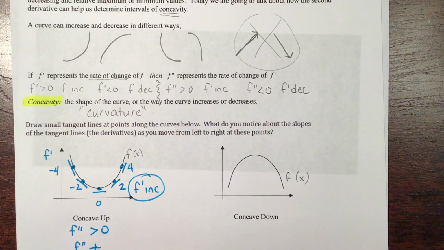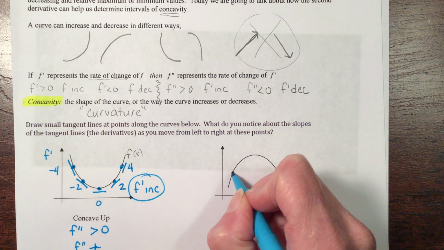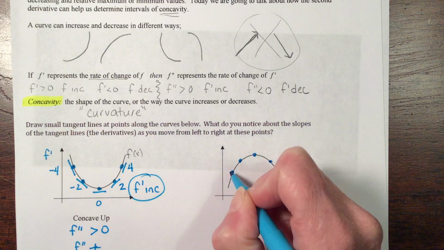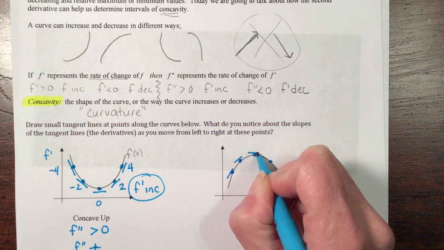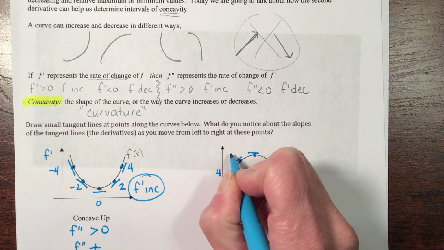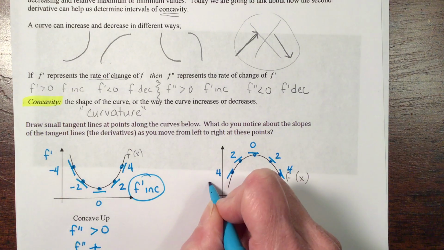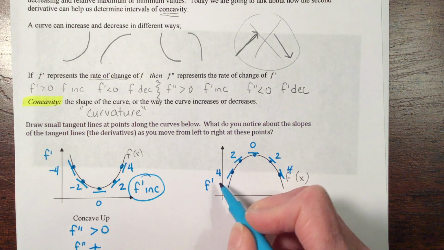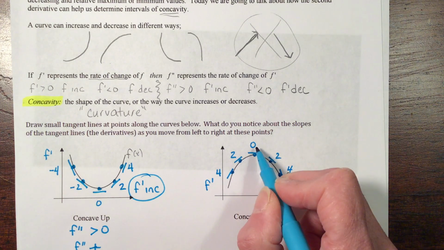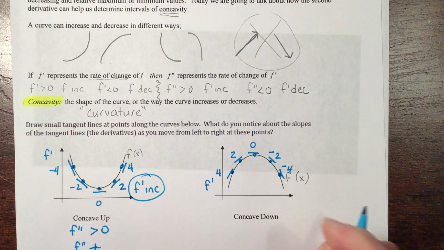If we look at this shape over here, again, the curvature, if I was to draw little tick marks or mini slopes along this curve and give these slopes number values, what do you say about the numbers here? 4, 2, 0, -2, -4.